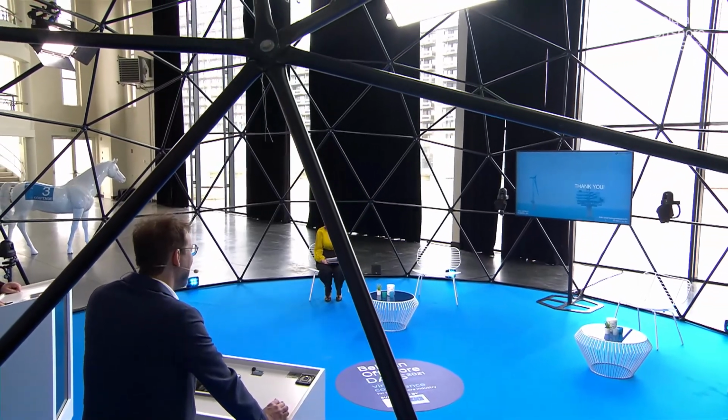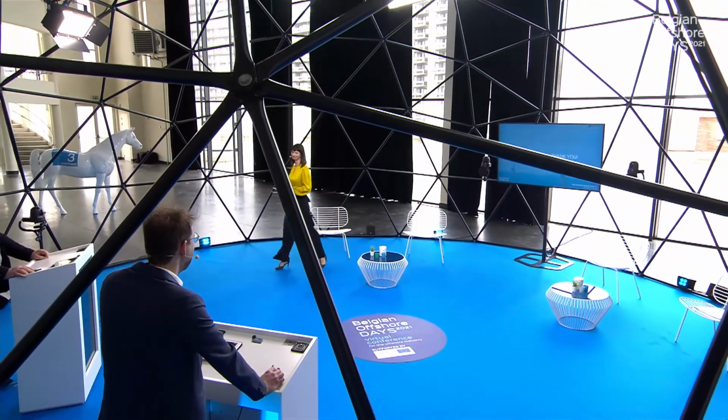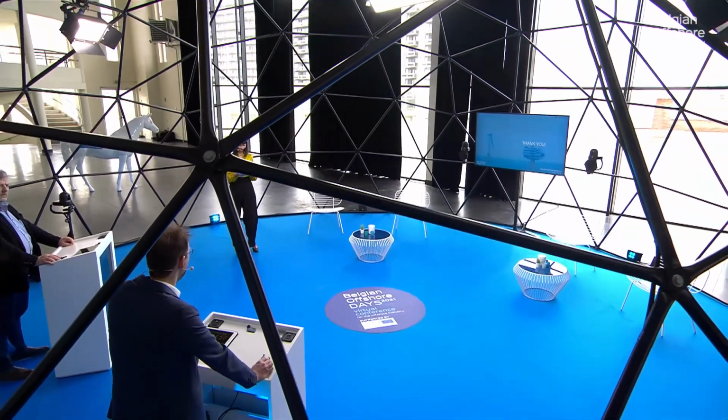So these are some examples of what fiber optic monitoring based on distributed acoustic sensing is and how it can assist in operations of offshore wind farms.